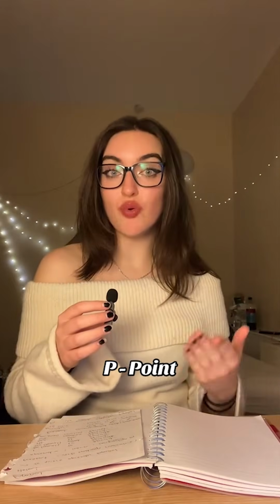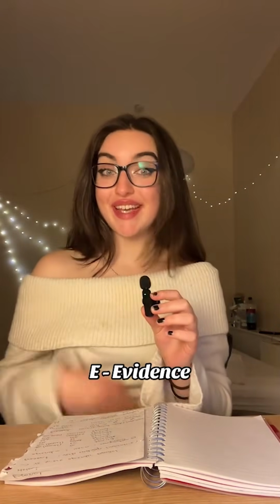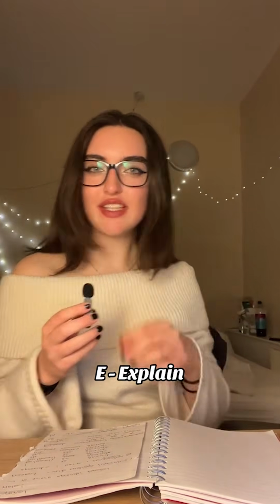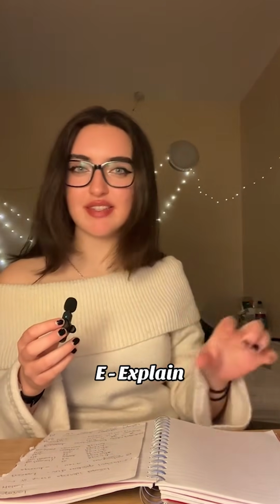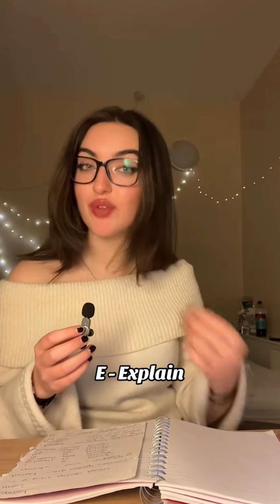P is the point that you're making. You need to be able to fit this into a sentence. The first E is evidence. You're going to include a direct quote that will back up your point. The second E is explain. Explain how this evidence links to your point and explain it using key concepts you've learned in the class.